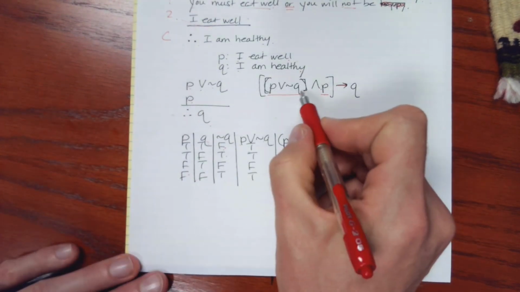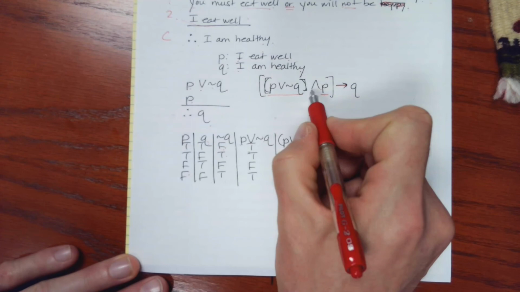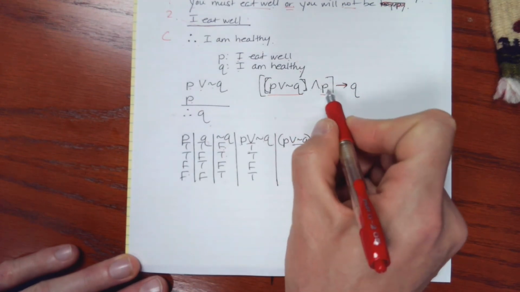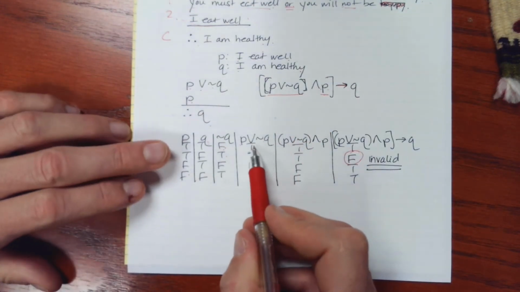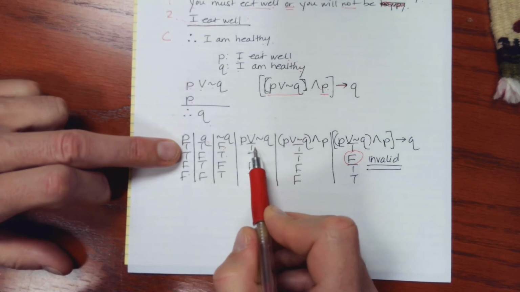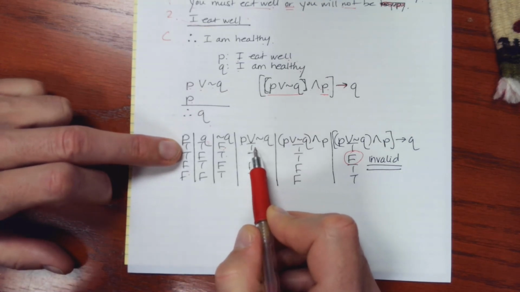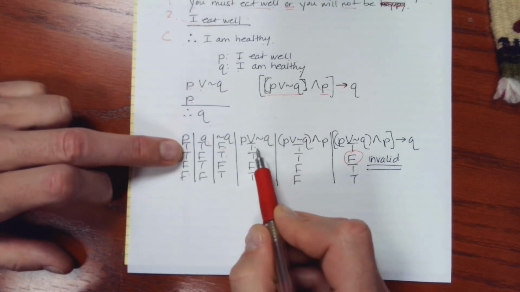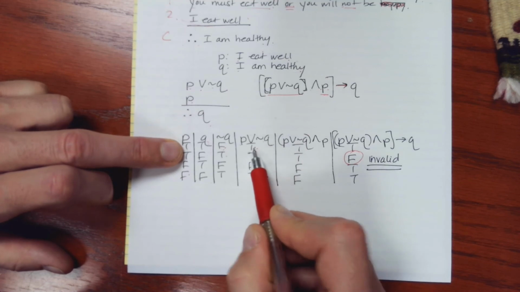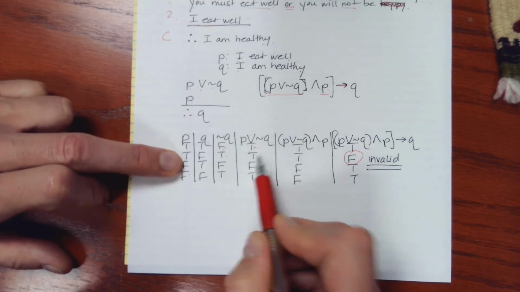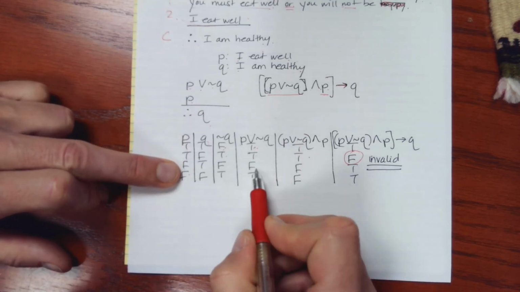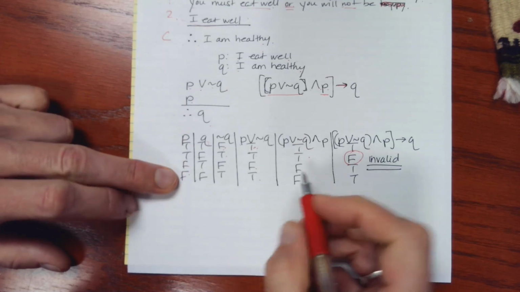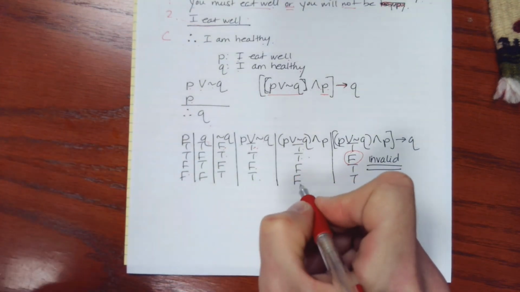And then I take that statement and form a conjunction with P. So now I'm looking here. Now a conjunction is true when both parts are true. So I have two trues, so this is true. Two trues, so this is true. Here I have two falses, and here I have a false and a true. So I have true, true, false, false.